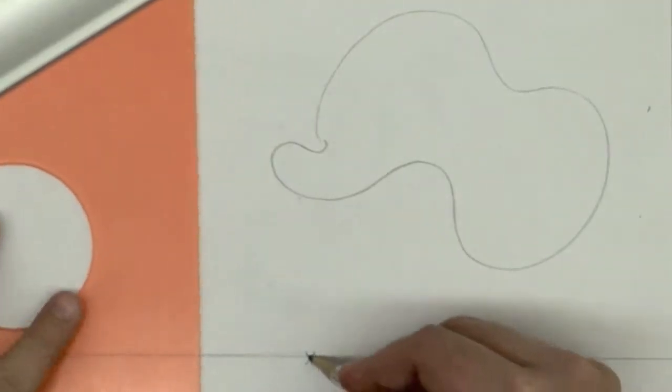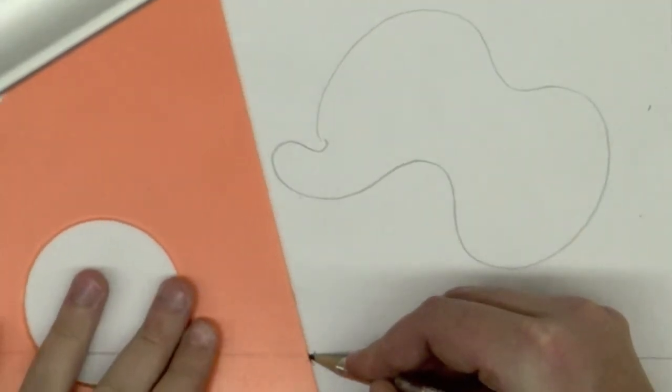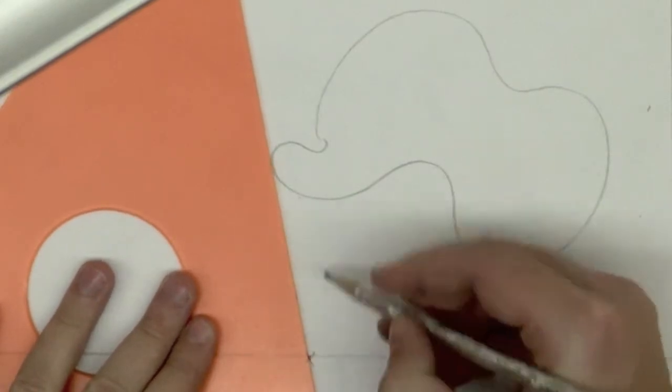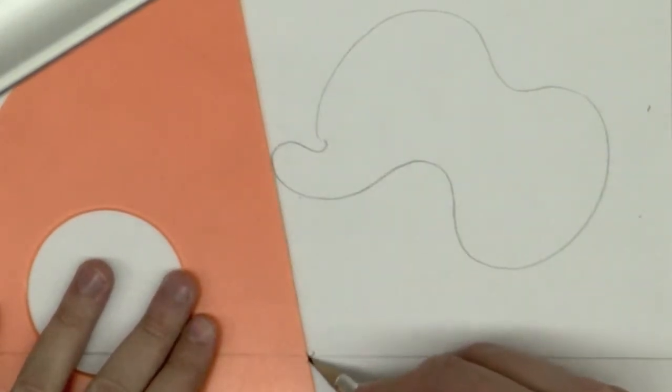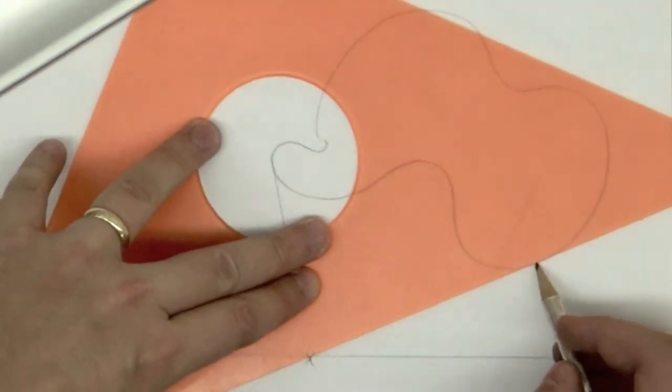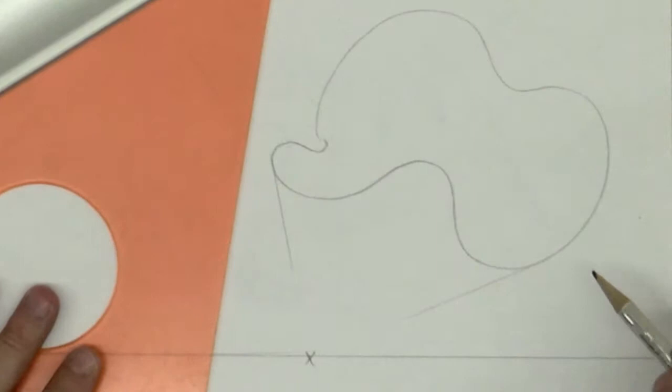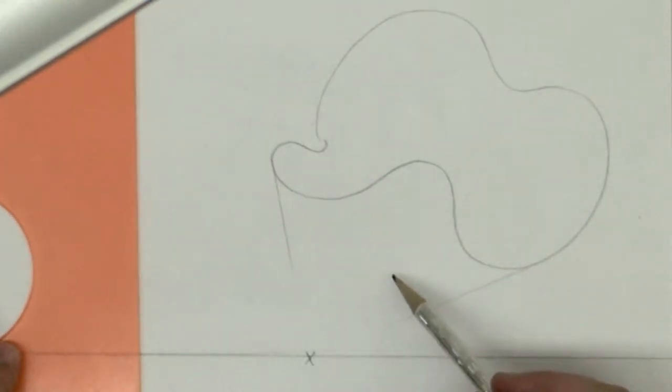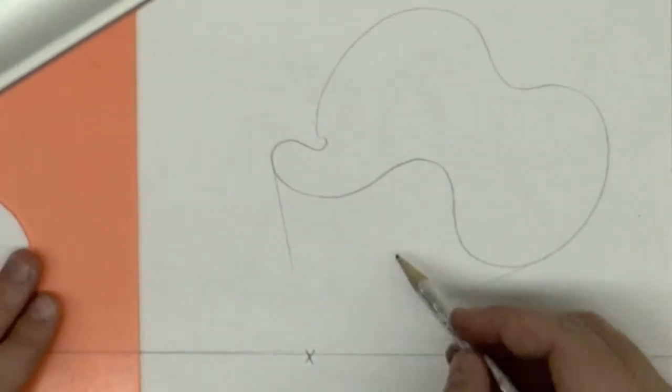Now here's a quick little demo on how to connect rounded corners to your VP. What you do is you put your lead on your VP, rotate your ruler till it just touches the outside edge of the curve, and then that's how you know which part of the corner to connect. But what do you do in this circumstance? I mean, there are no other corners. Okay, well, I mentioned it earlier.